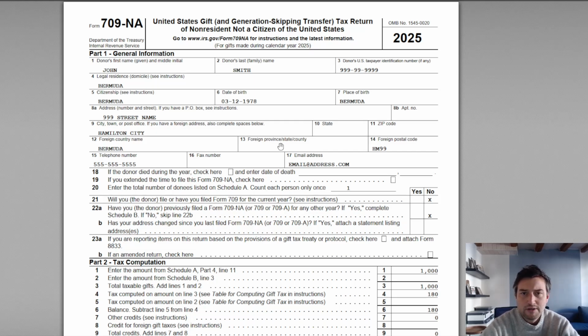I think a lot of individuals are unknowingly making transfers that subject them to this tax. And there are a lot of planning things that you can do to make sure that you, one, don't have to do these kind of filings, but also two, you're not necessarily paying tax when it could have easily been avoided. So we'll look at the 709NA in its entirety.